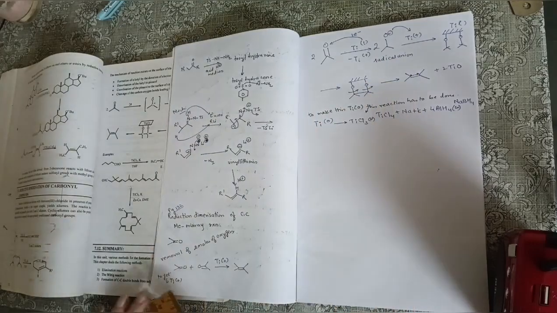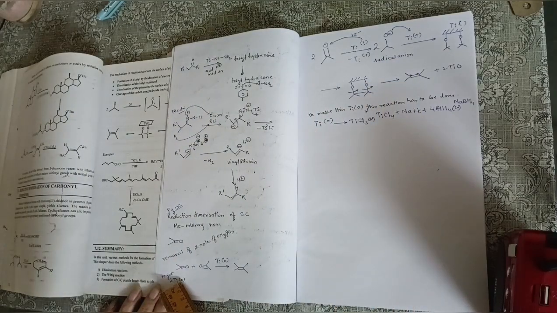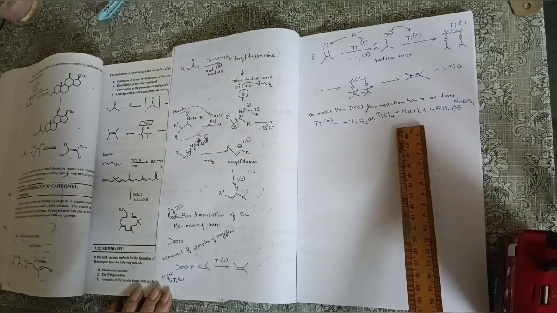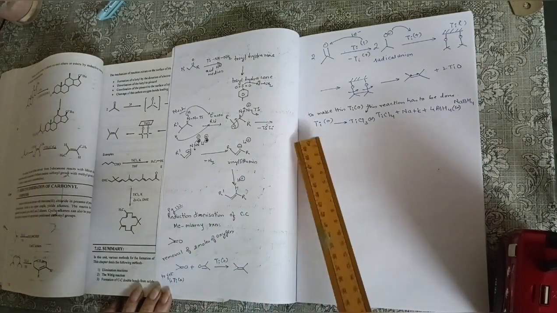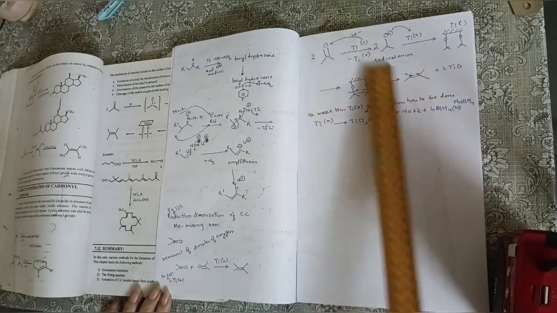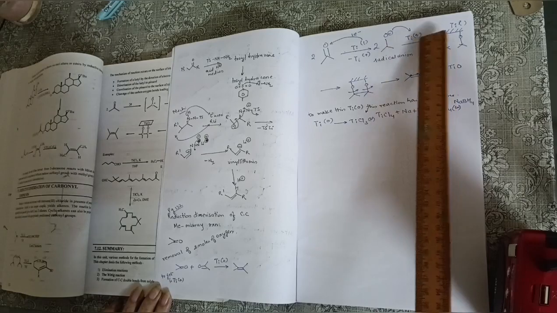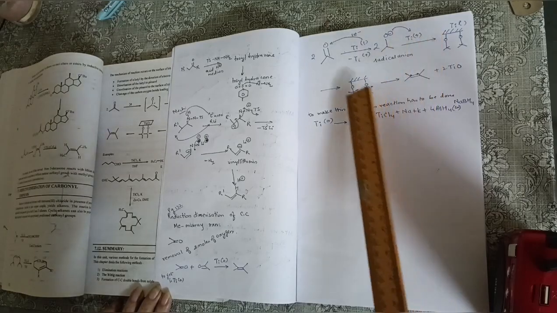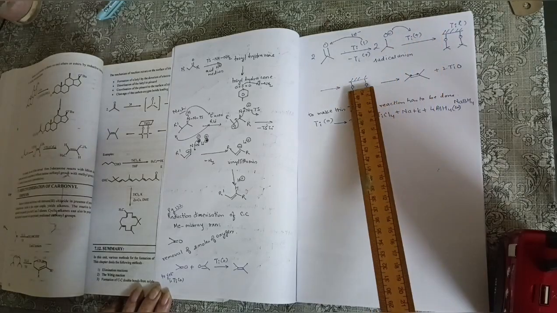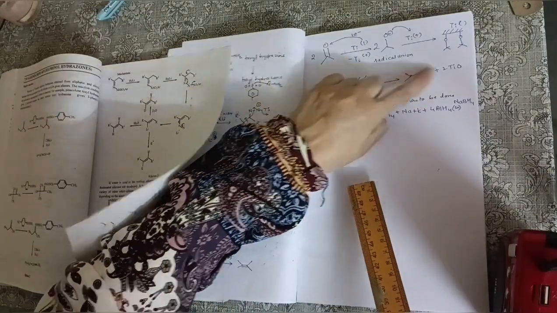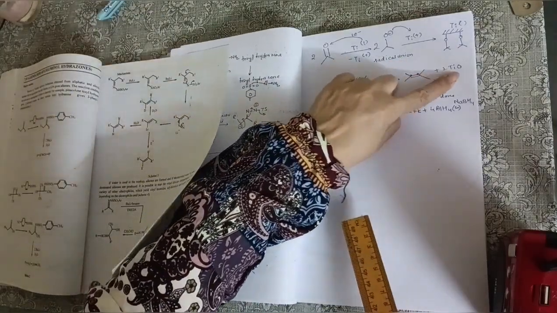Now to make this titanium 0, titanium is in 3 state. To make it in 0 state, we do this kind of reaction. Because of the presence of titanium, the oxygen will be removed in this way and we get an alkene along with titanium oxide.